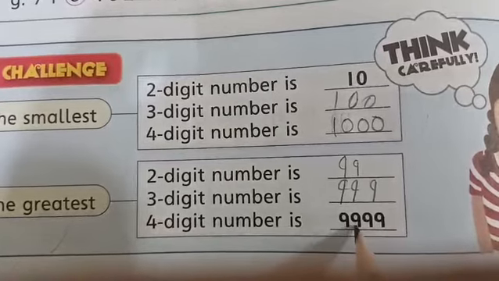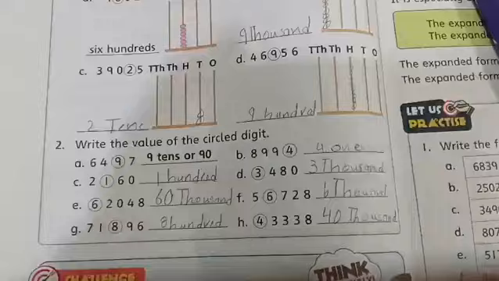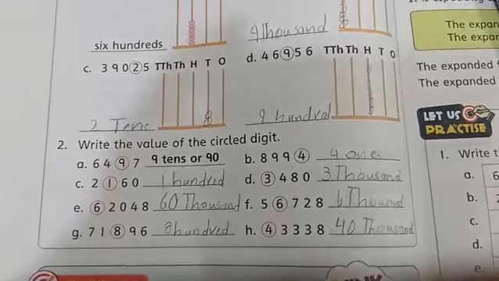9999. It is 9999. So students, solve these pages in your countdown books.